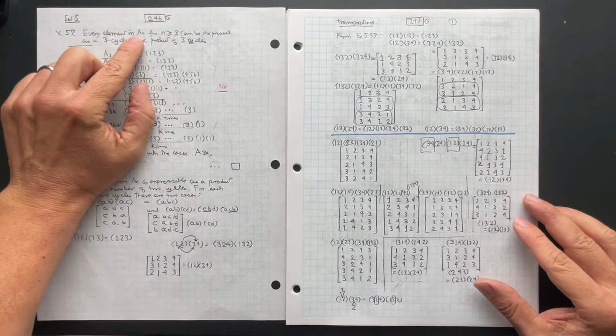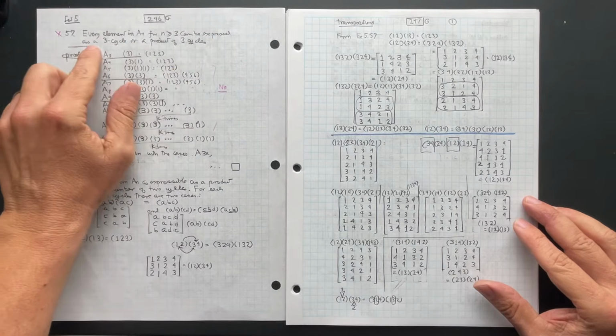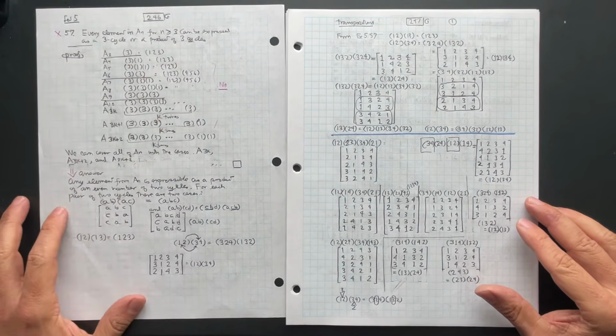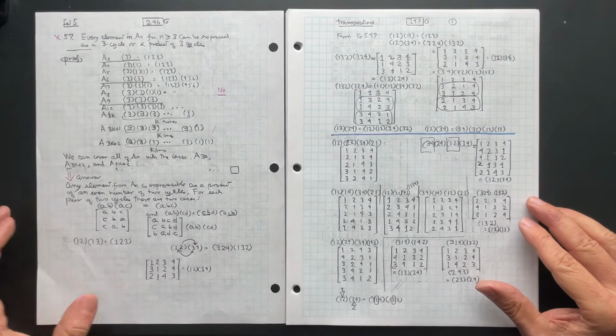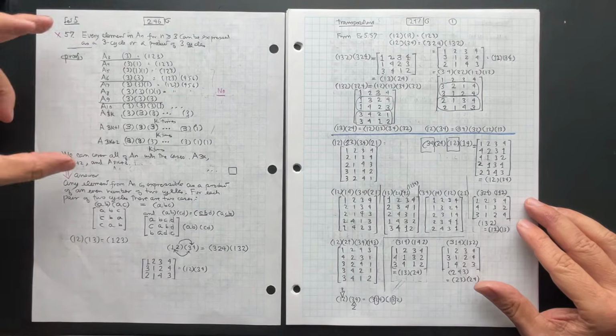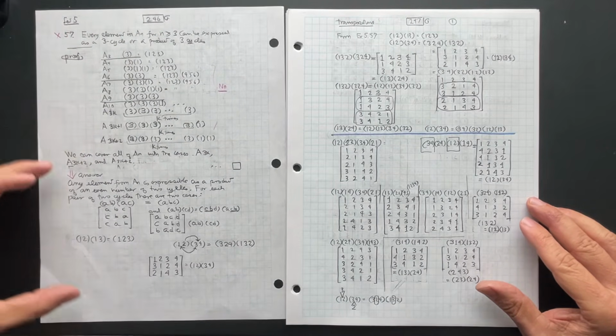Every element in A sub n for n greater than or equal to 3 can be expressed as a 3-cycle or a product of 3-cycles. I looked at the answer. That's not what I attempted. I got it wrong.